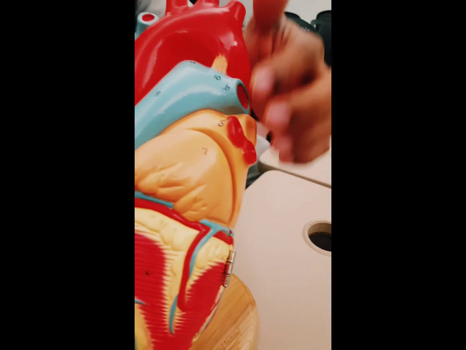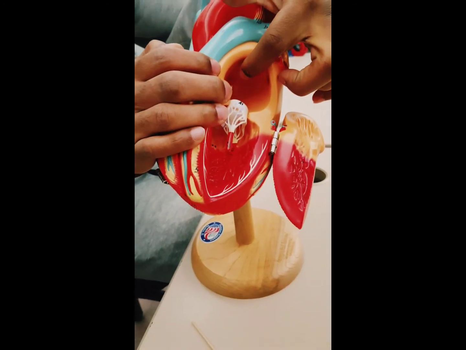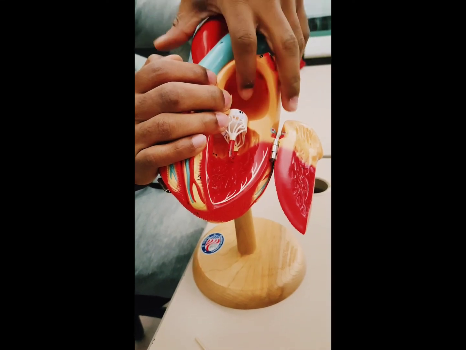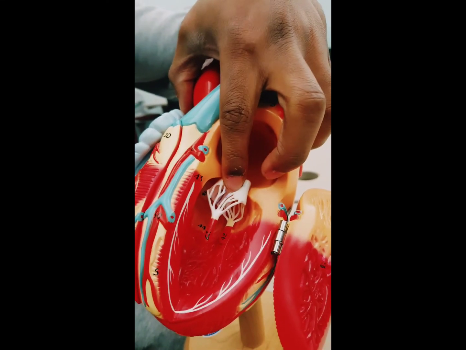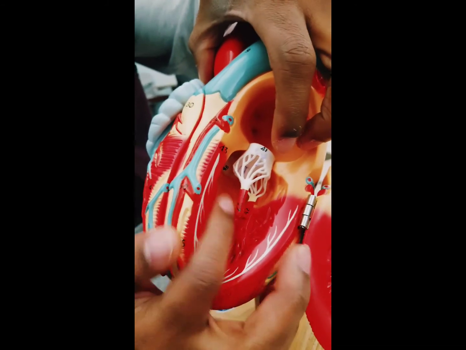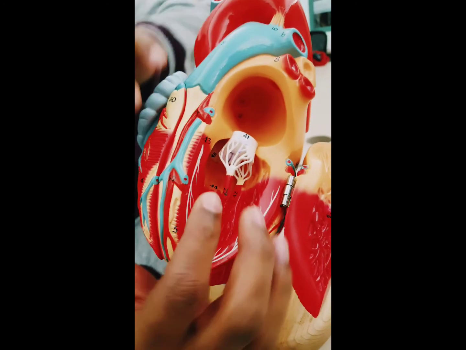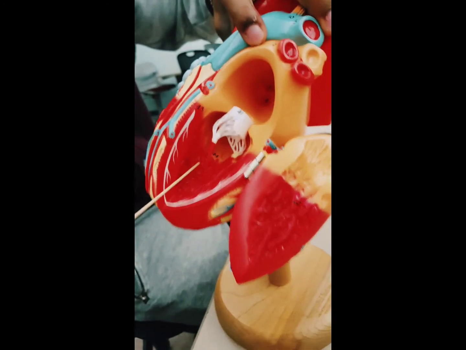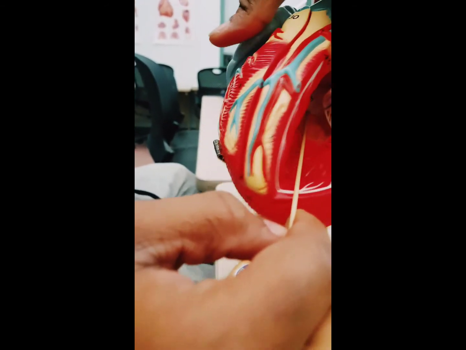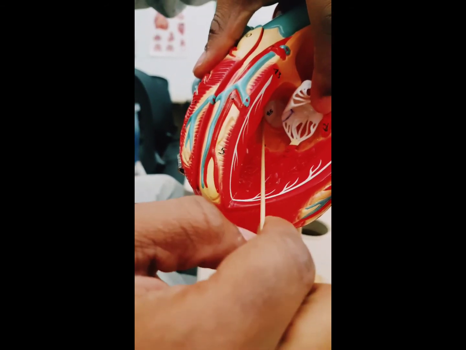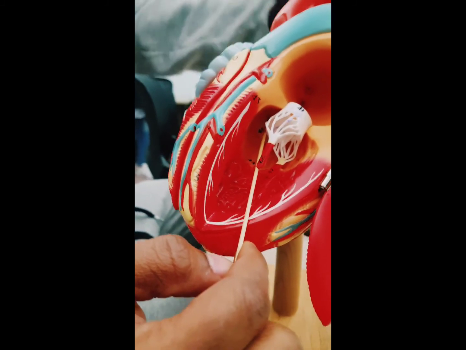And from the pulmonary veins, the blood will go to the left atrium. Now when the atrium contracts, the blood passes through this valve called the bicuspid valve and into this chamber called the left ventricle. And once the ventricle contracts again, the blood passes through this valve called the aortic semilunar valve, you see it? And from the aortic semilunar valve, the blood will go to the aorta.